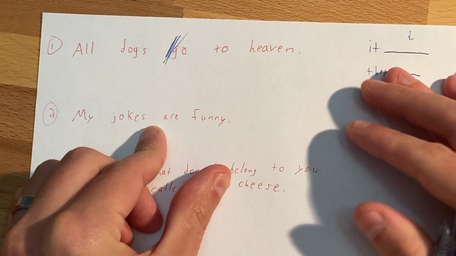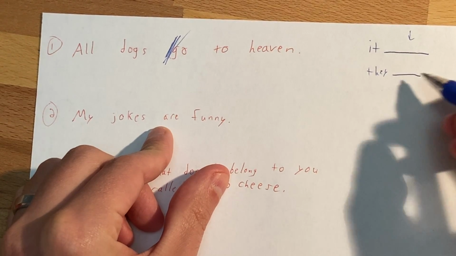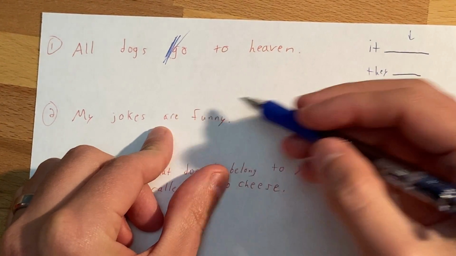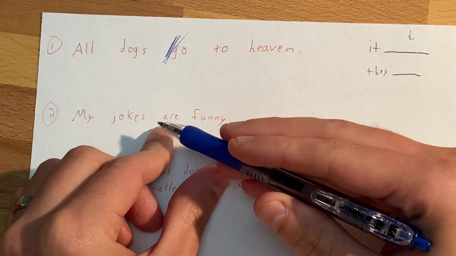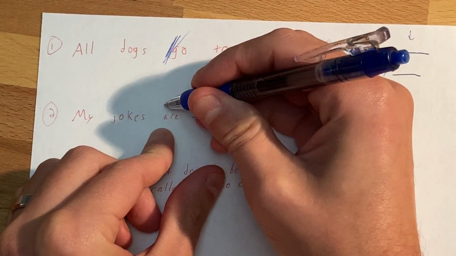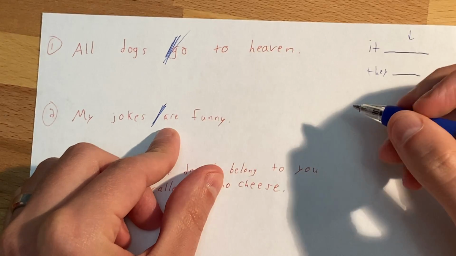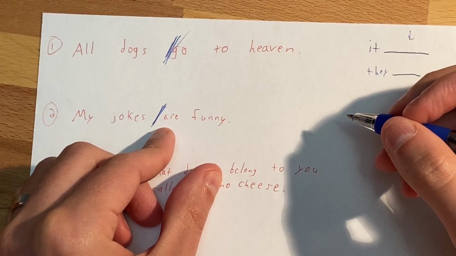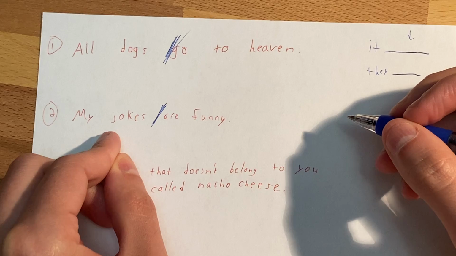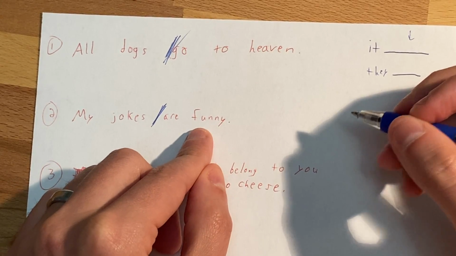Here it says my jokes are funny. So they are funny, right? They are funny. So putting the separation right before it is going to be the separation of the thoughts. We're talking about my jokes, and the conclusion is they're funny. Duh.